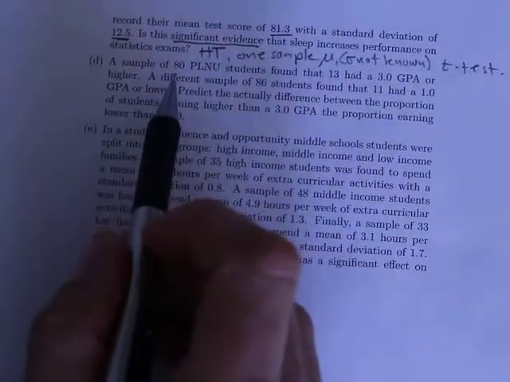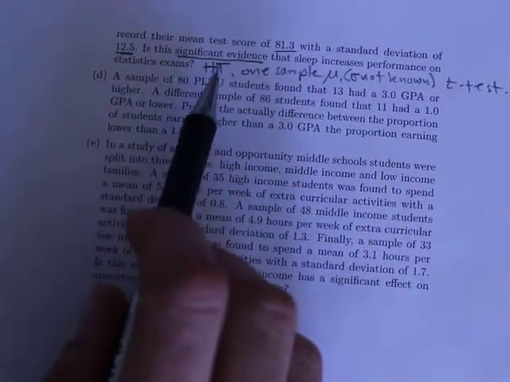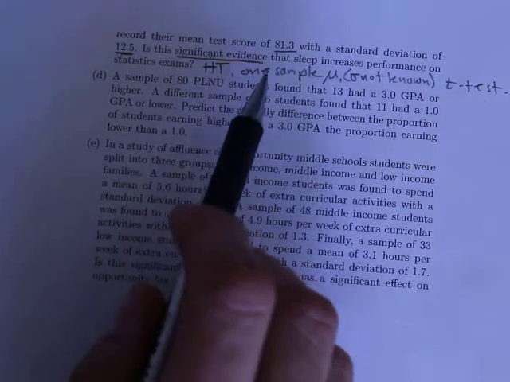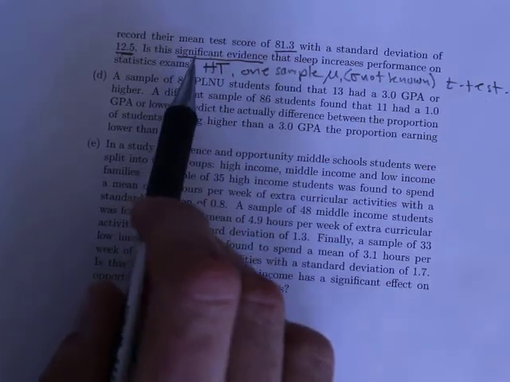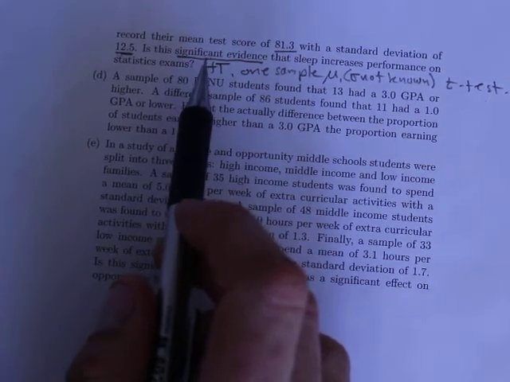The next problem, a sample of 80 PLNU. Oh, by the way, I think sleep does increase performance, especially on statistics exams, so I would recommend the night before your exam sleeping at least 12 hours, if not more.